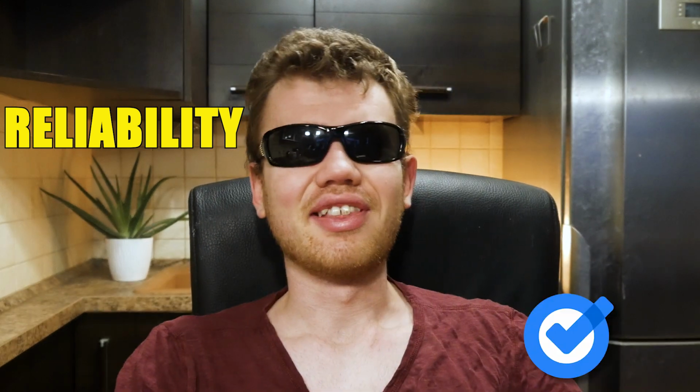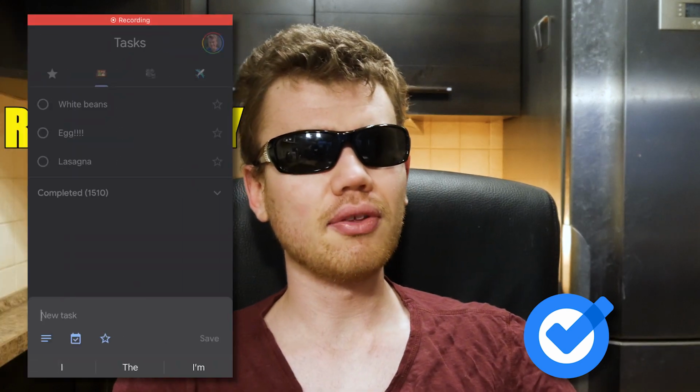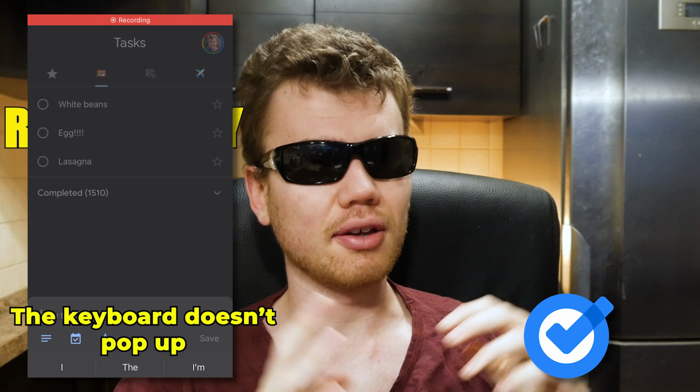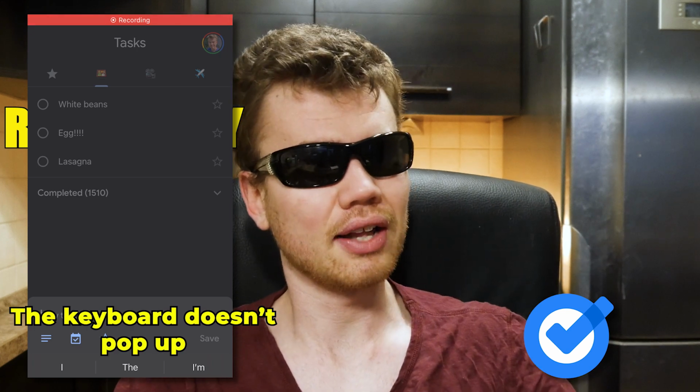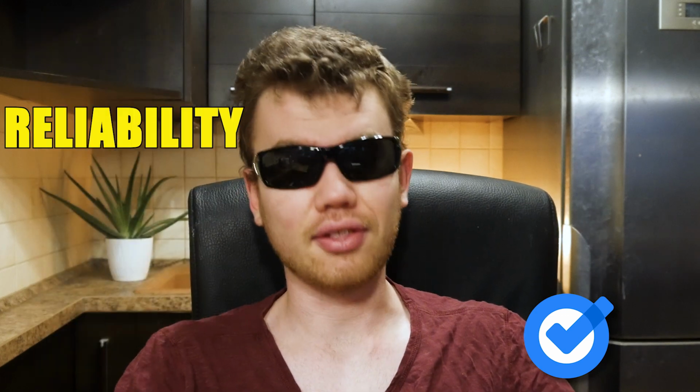And lastly, Google Tasks might be an app that should be reliable, right? But for some reason, there is a bug that does not let me type anything when I try to add or modify a task. And the Google Tasks app often crashes too. But other than that, they're quite reliable.